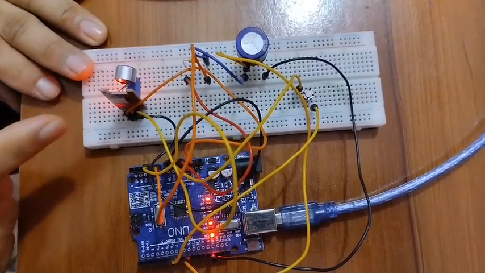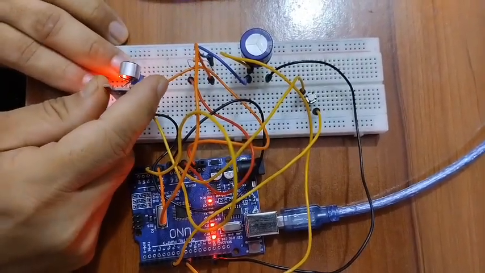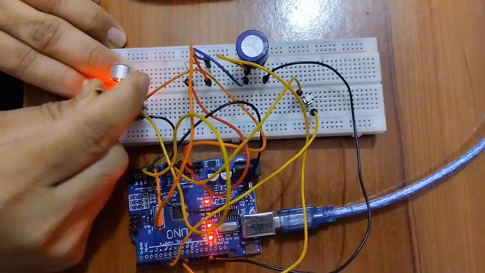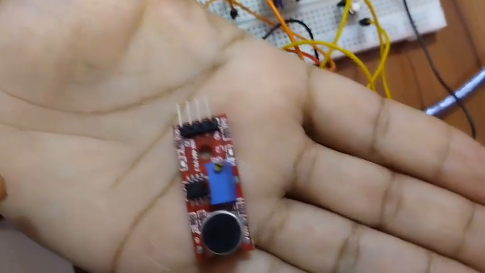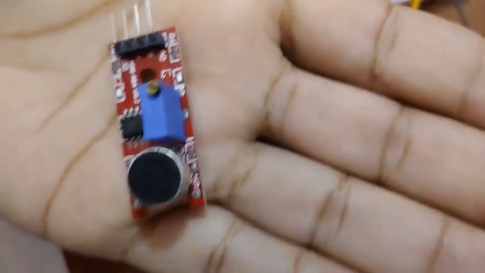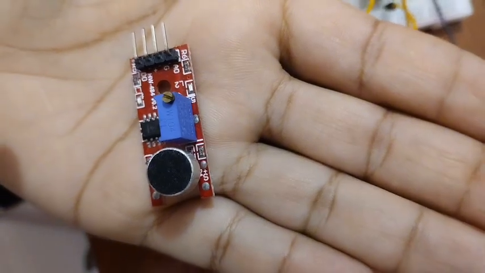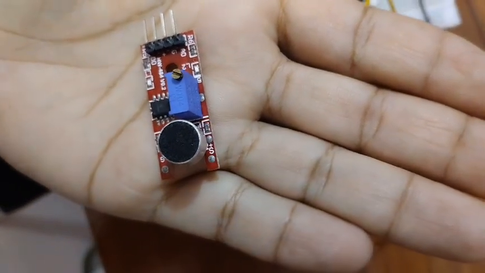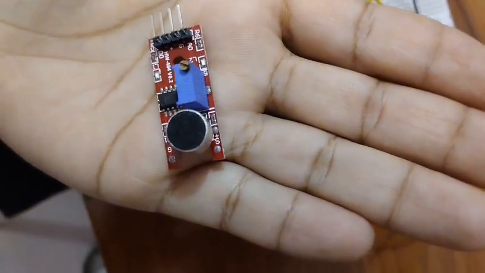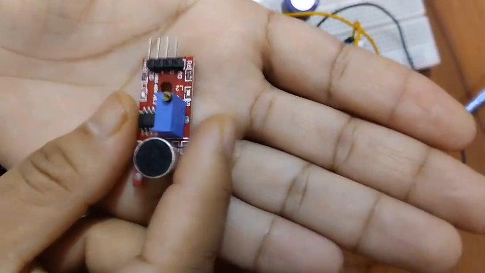This is the analog sound sensor in this project. I am showing you the details, so I am going to unplug this. You can see this is an analog and digital sound sensor. It has both. It is possible to utilize both its analog and digital output, but I am utilizing it here in analog mode.